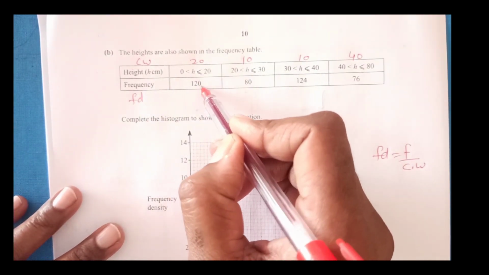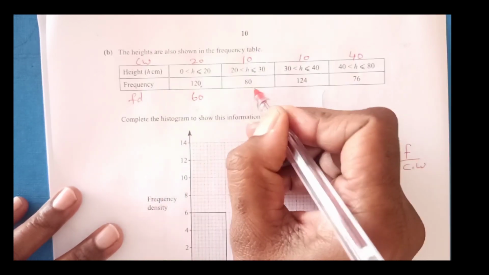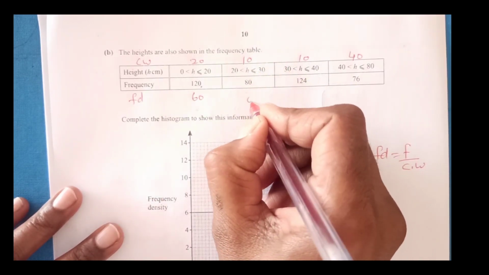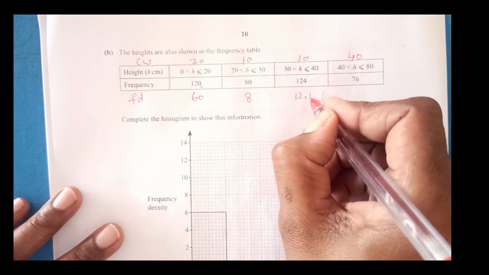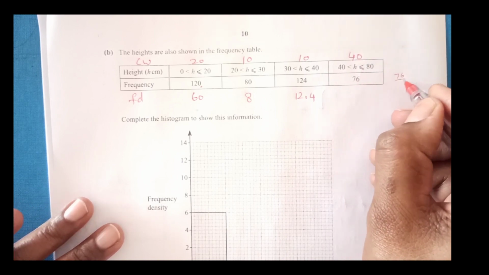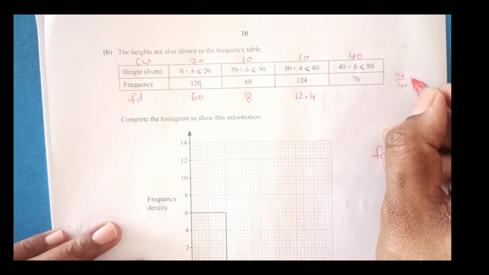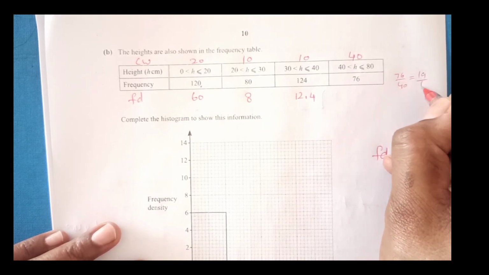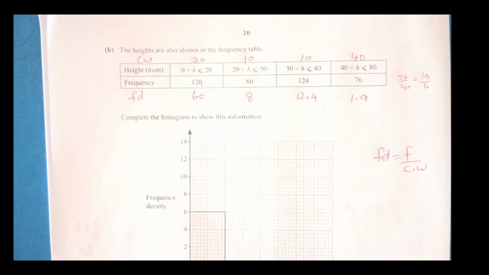120 over 20, it is 6. Then 80 over 10, 8. 124 over 10 is 12.4. And 76 divided by 40 is 19 over 10, which is 1.9. Okay, so that's what we are going to plot over here.